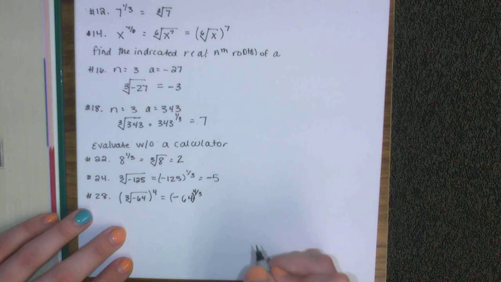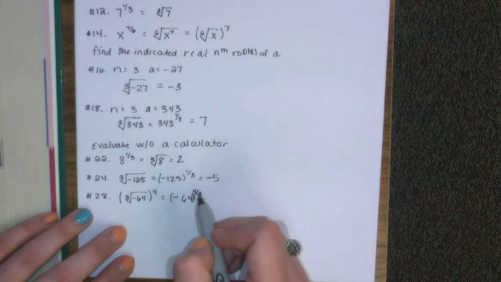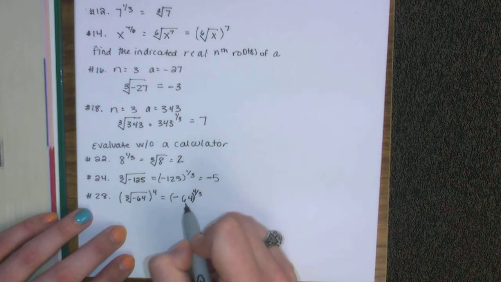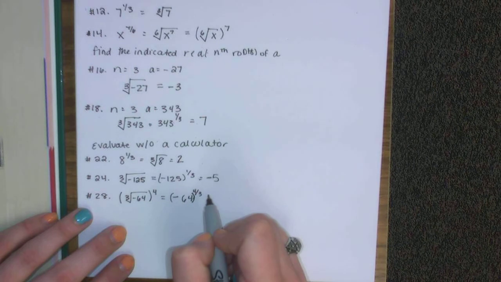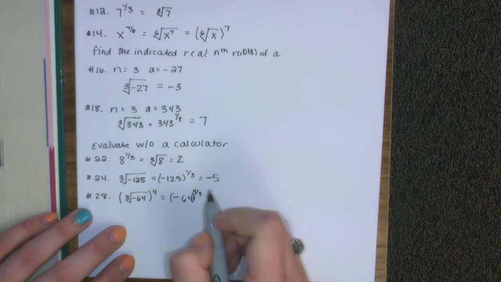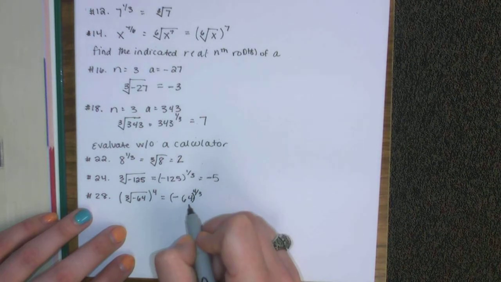So when you get a problem like this, you have a couple options. You can either go ahead and raise it to the 4th power and then take the cube root of that, which typically is going to be a lot harder when you have a bigger number here. Or your other option would be to take the cube root first and then raise it to the 4th power. So I would say take the cube root first.